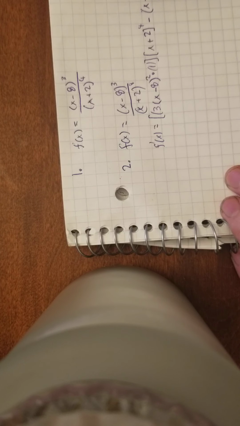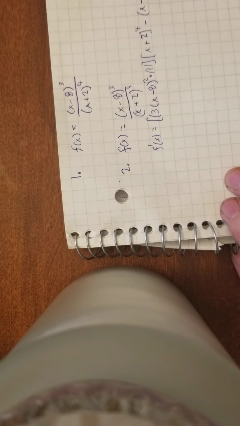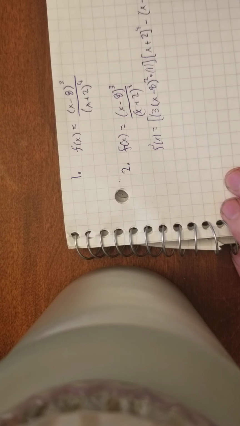Okay, and now we're going to get the derivative of g of x, which is going to be 4 times x plus 2 to the power of 3 times 1. And I guess we can just close that off. Okay. So now I can do some simplification.